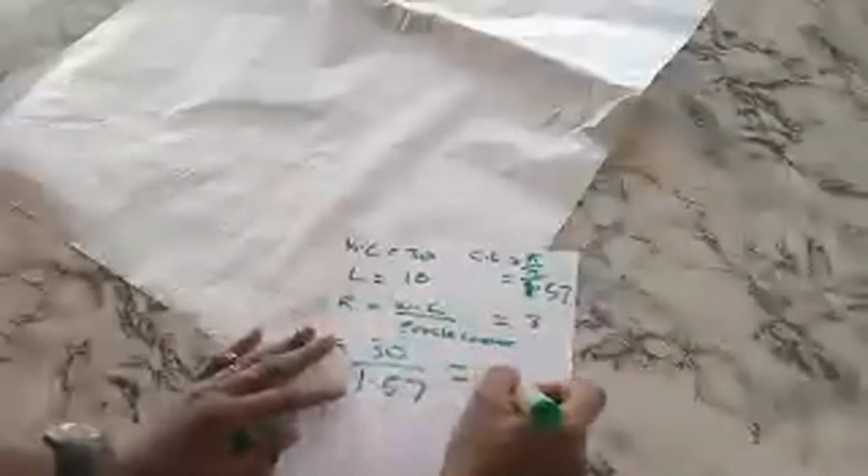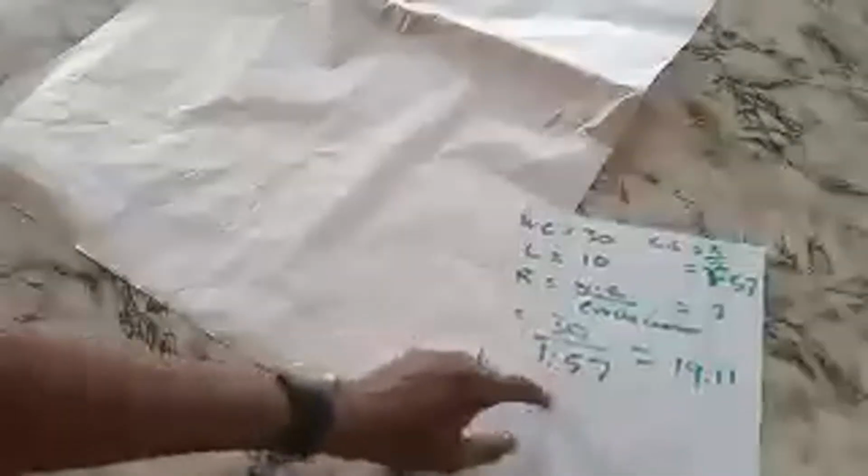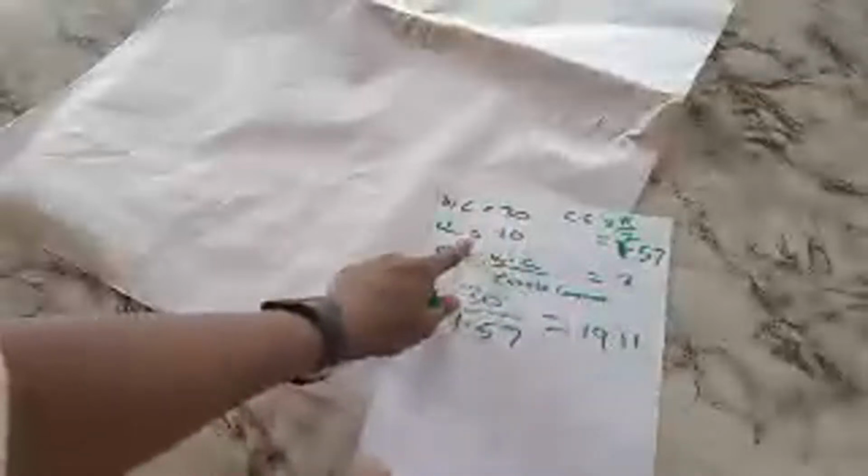So this is the radius I'm going to be using, 19.11. So 19.11 is what I'm using for my radius. You are going to be adding 19.11 to your skirt length, so that you'll be able to know the amount of fabric you want to use in length and in breadth.